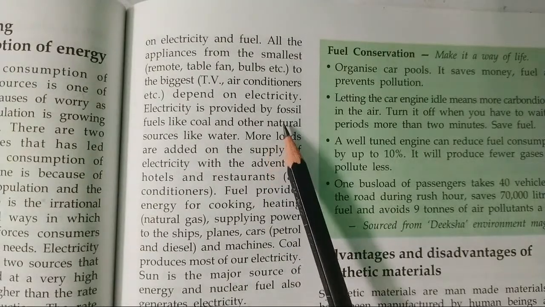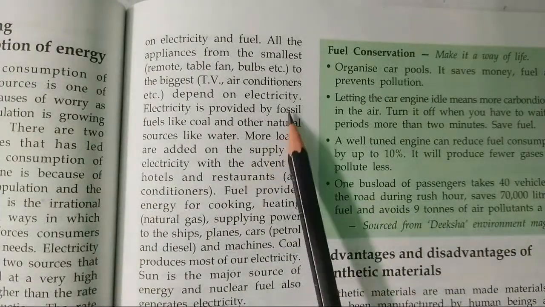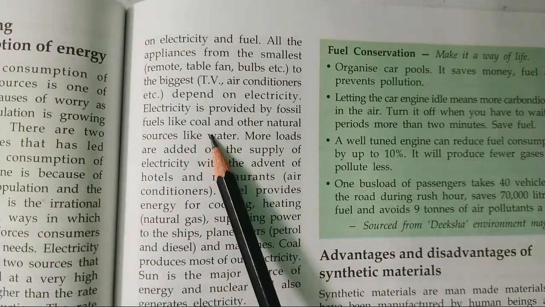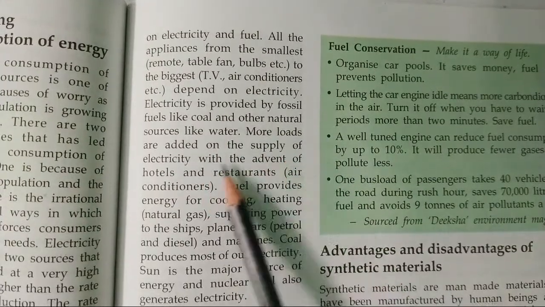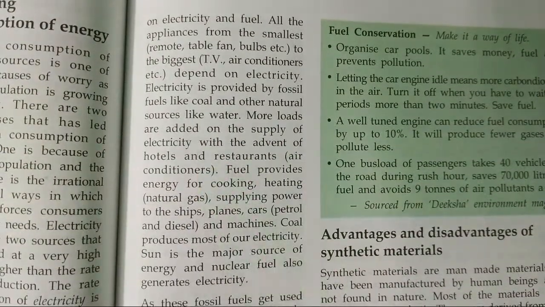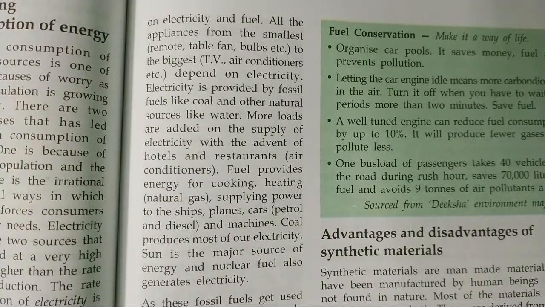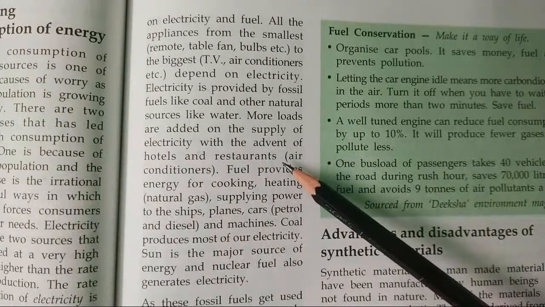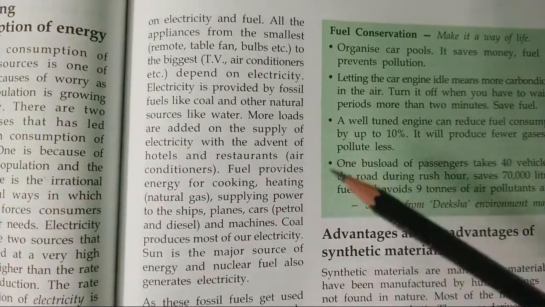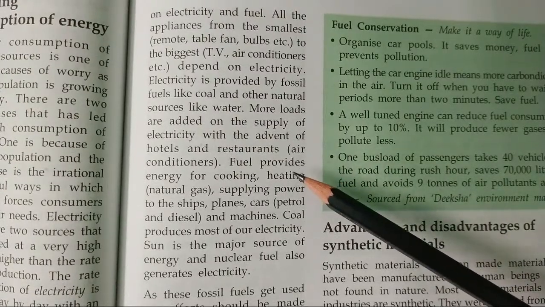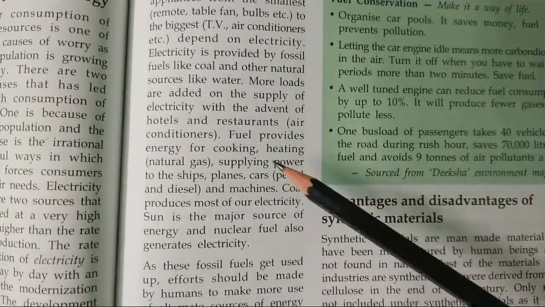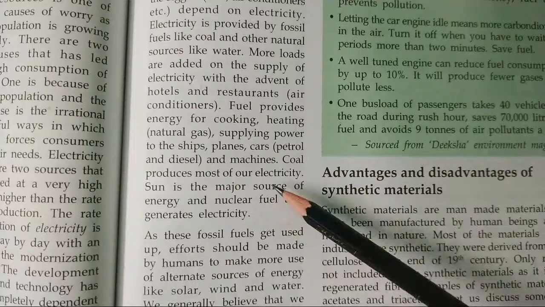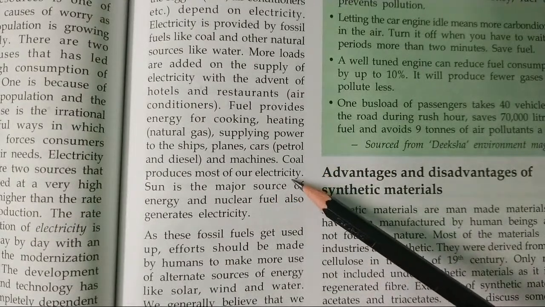And electricity is provided in different ways. One method is fossil fuels. We burn coal and we get electricity. More loads are added to the supply of electricity. More and more population growth will mean more people will need more electricity, and therefore the supply of electricity has been affected. Moreover, fuels like petroleum and diesel, which are used for cooking, heating, all these things, have also increased. The use of coal has increased too.